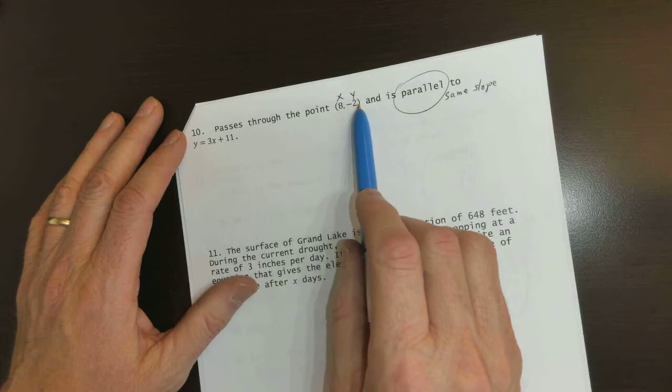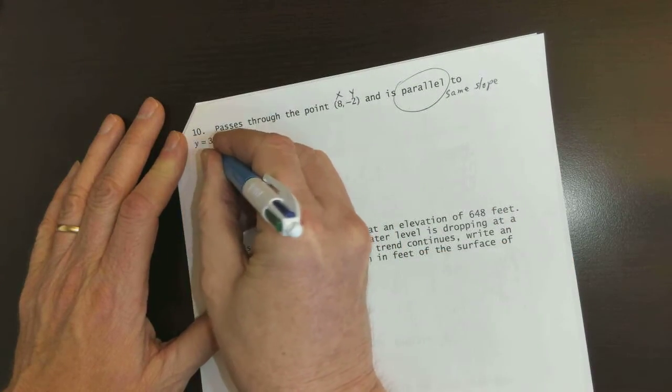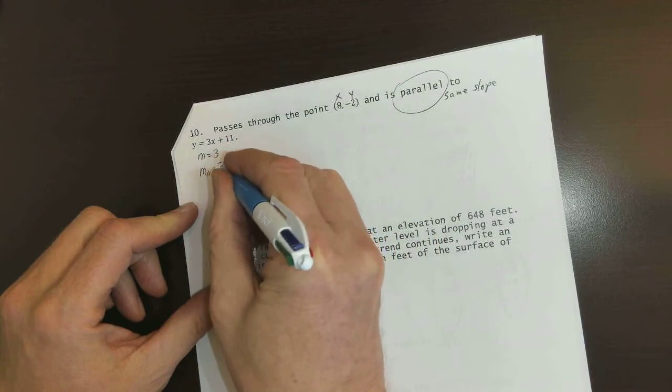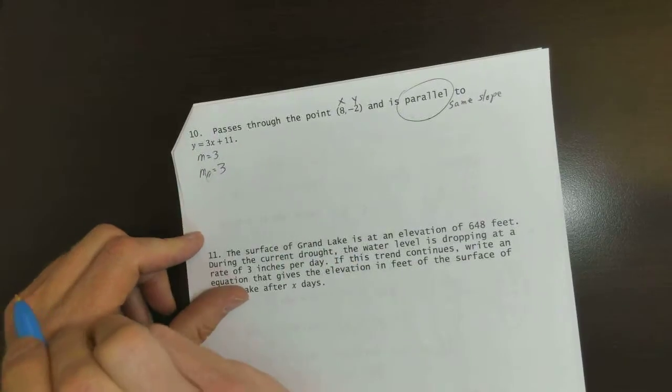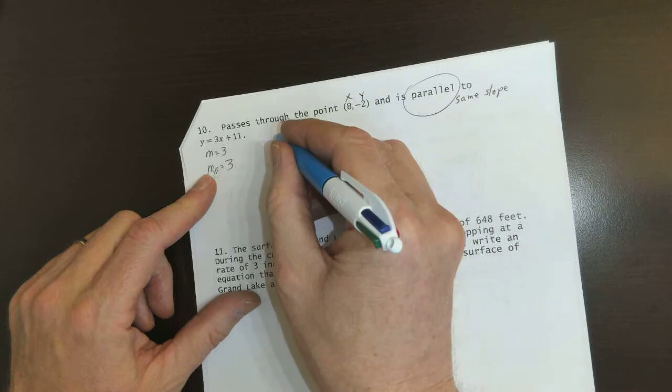We're passing through 8, -2. We are parallel, so the slope is the same. The slope here is 3. The slope of the parallel line is also 3. This is my little parallel symbol there. So we're using the 3 for the slope.